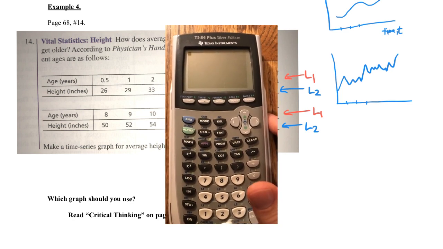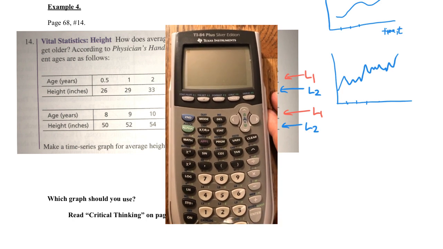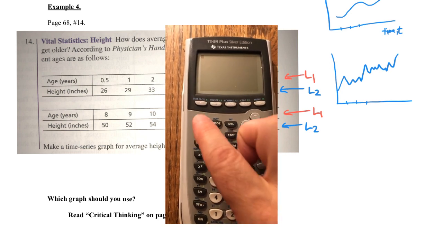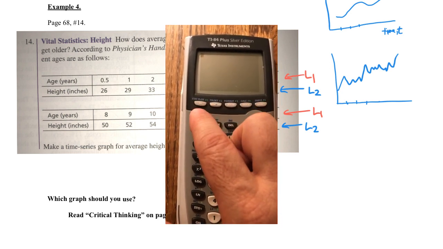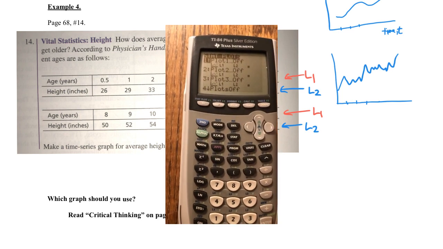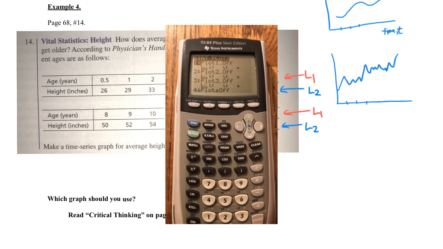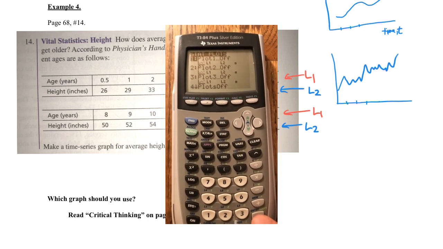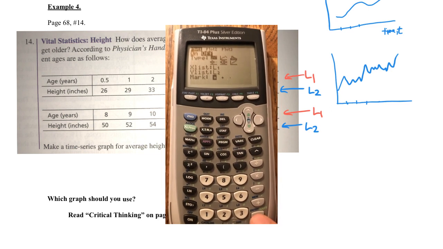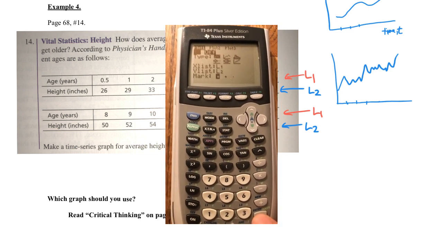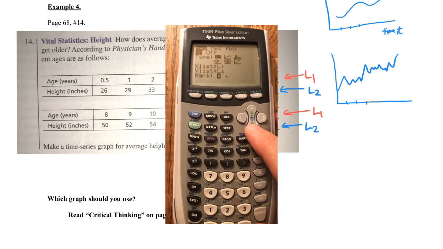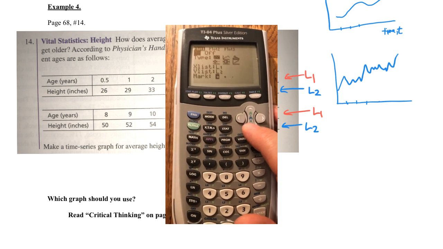And now we need to plot these on a graph. So what we need to do is go above the Y equals, it says stat plot. So we want to do that. So we go second Y equals, and it says stat plot off. We hit enter on that. So hit enter, and then I need to turn it on. So I hit enter again. See how the off is highlighted right now? I hit on.